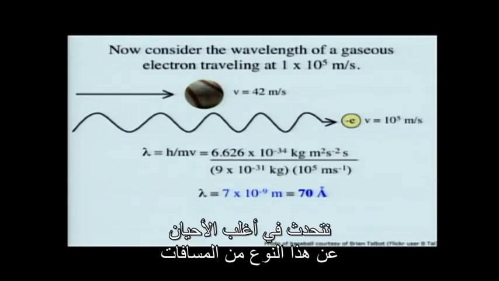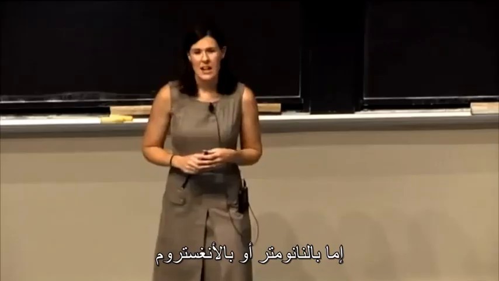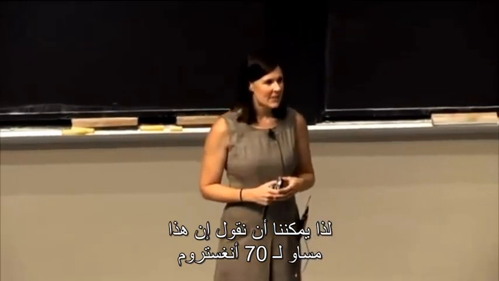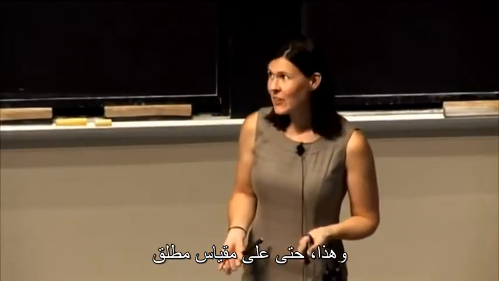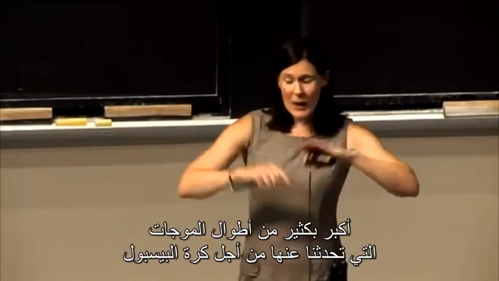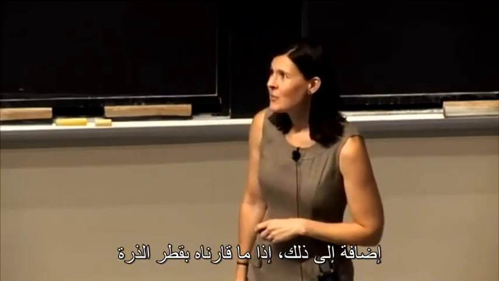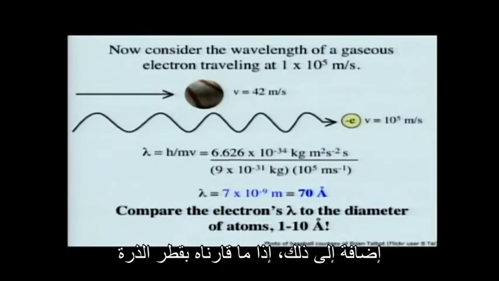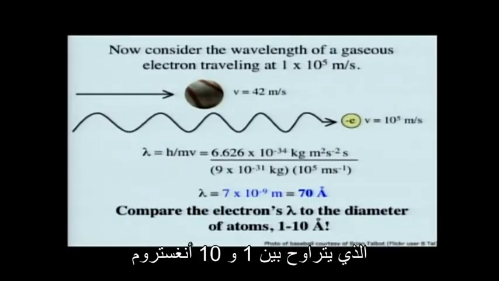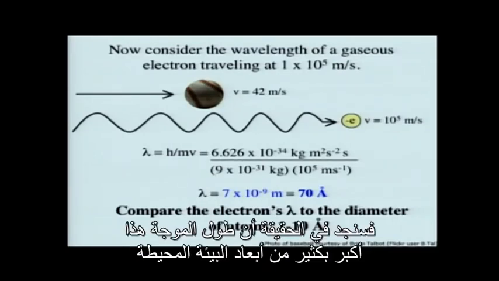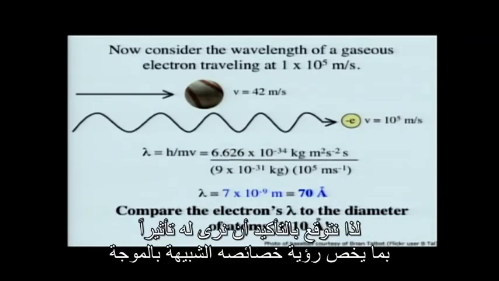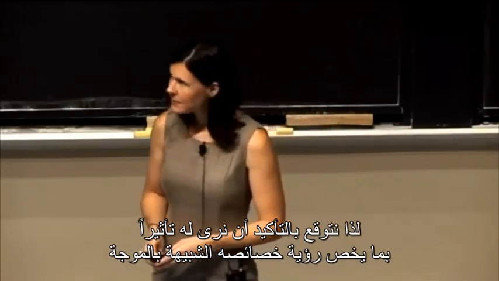A lot of times we talk about these kinds of distances either in nanometers or in angstroms, so we can say this is 70 angstroms. So this is, first of all, even just on an absolute scale, way, way larger than the wavelengths we're talking about for a baseball. In addition, if we compare this to the diameter of an atom, which is on the order of somewhere between 1 and 10 angstroms, we're seeing that this wavelength is significantly larger than its environment. So certainly we would expect to see that it has an effect in terms of seeing its wave-like properties.